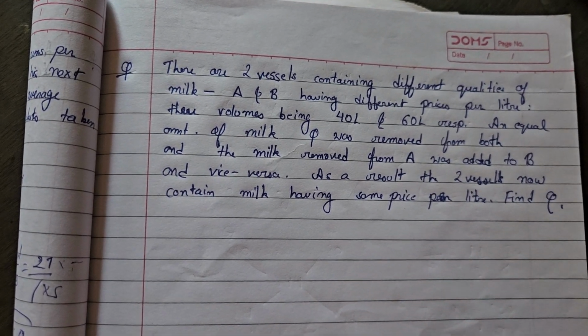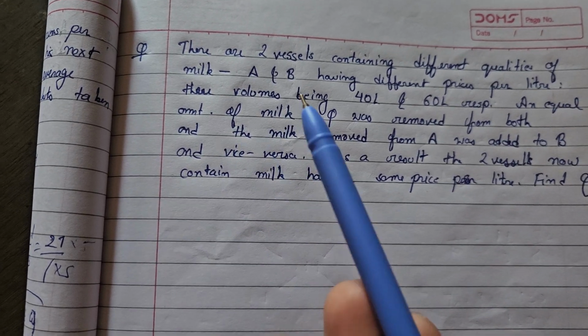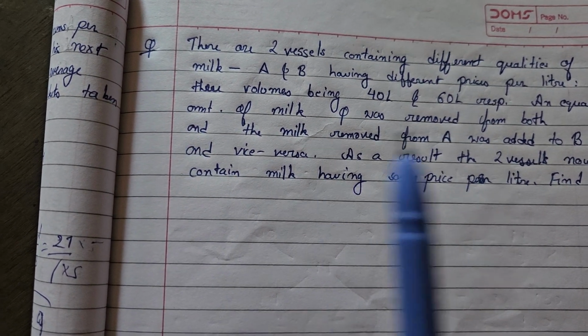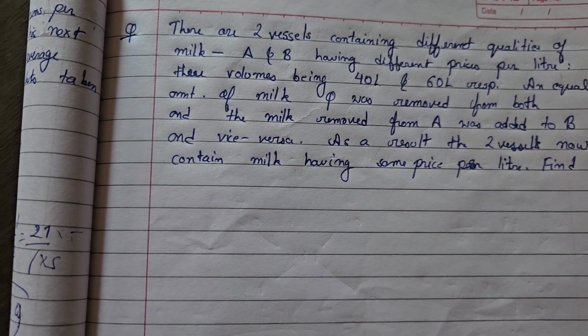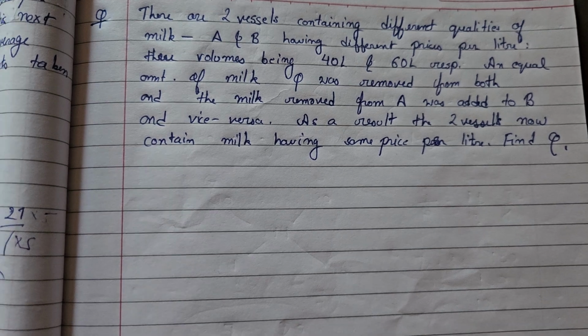This is a little complex problem, so I would request you to first pause it, think about it for a second, and try to solve it on your own. If you're able to solve it, then verify the answer with this video. If you haven't understood this problem, then you can watch this video after thinking on it for at least 2 minutes. Okay, so let's start.